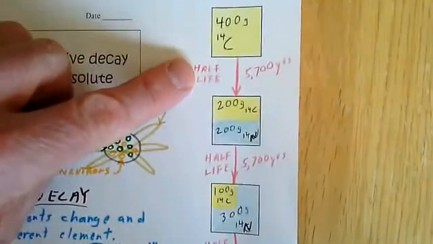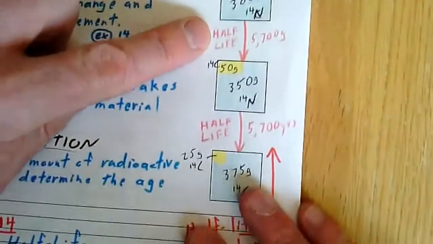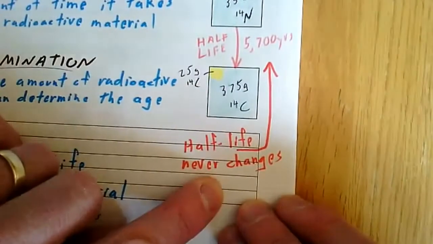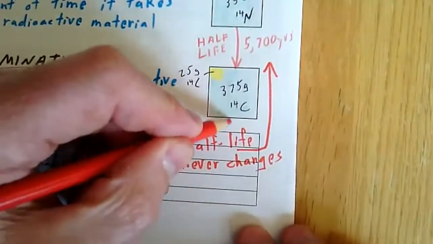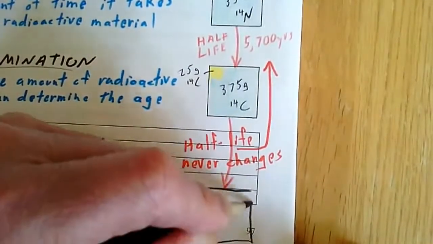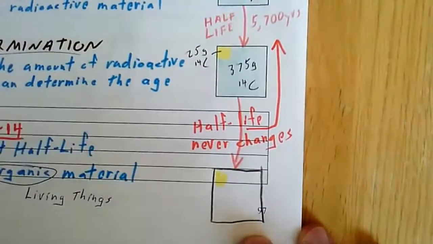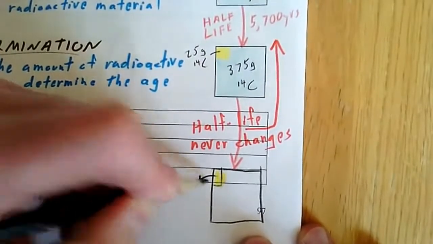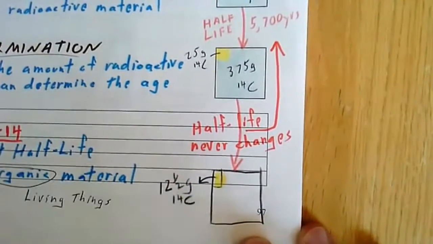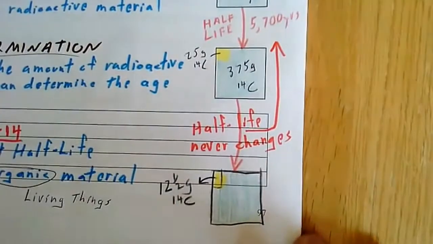Here's our carbon-14. 1 half-life, 2, 3, 4. Oh, we just got 4 half-lives. So let's add another one to our notes here. There's carbon-14, 1st half-life, 2nd, 3rd, 4th. We want to add one more half-life, so let's put a line into our notes. We're going to go through one more half-life. Here's the 5th half-life. Instead of having 25 grams of carbon-14, it's going to be 12.5 grams of carbon-14. And all the rest is going to be this nitrogen-14.